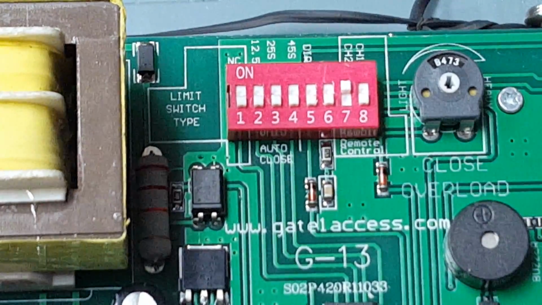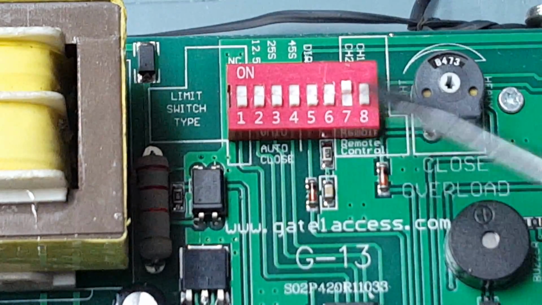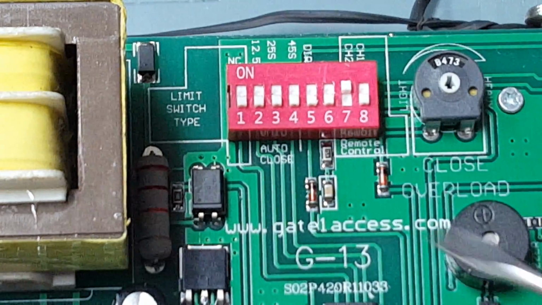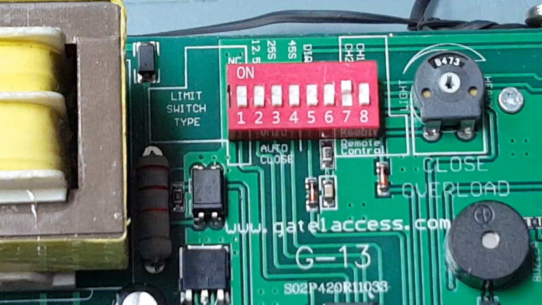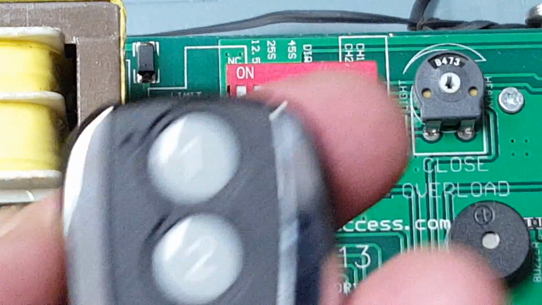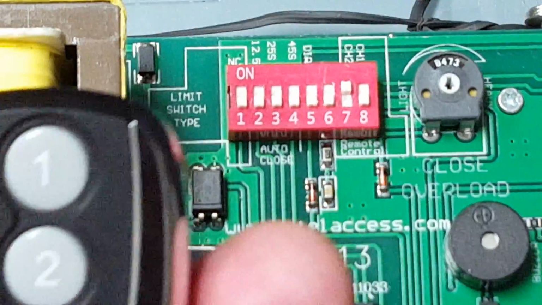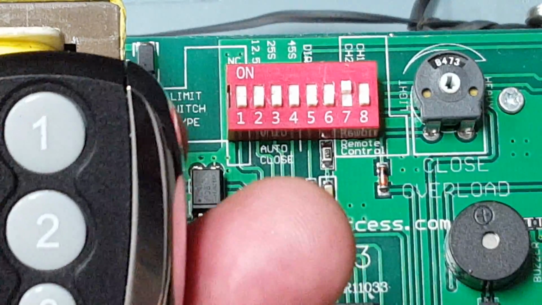7 and 8 are your channels. Dip switch number 7 is channel 1. Dip switch number 8 is channel 2 on your remote control. So when you're looking at your remote control, these are your channels. These are basically how you would set it.